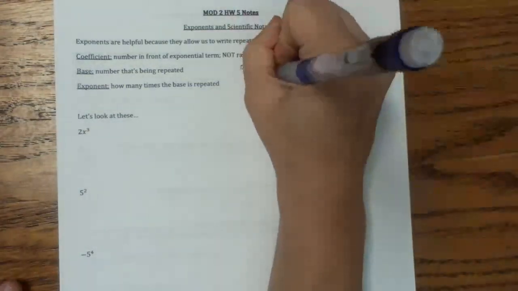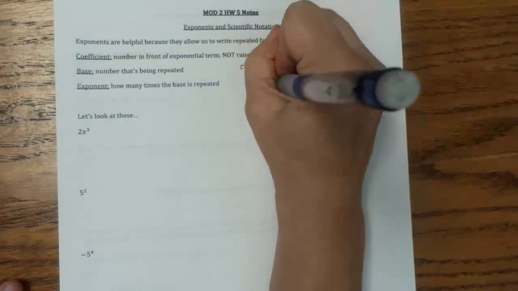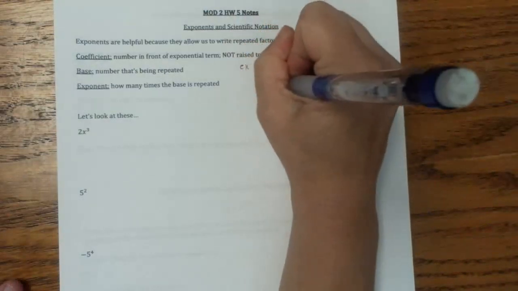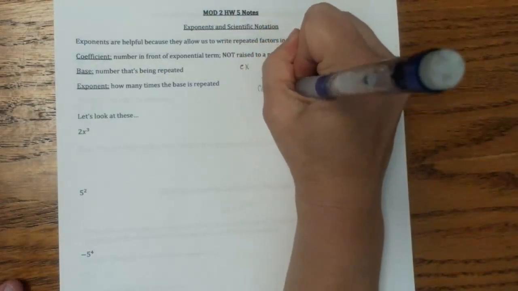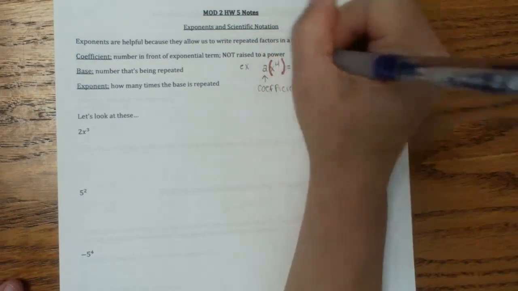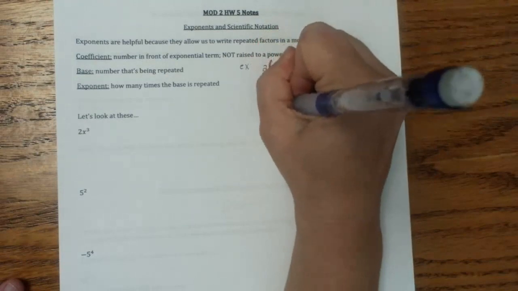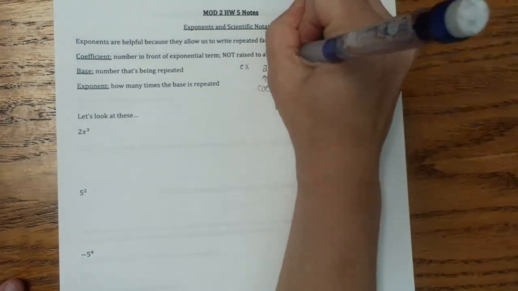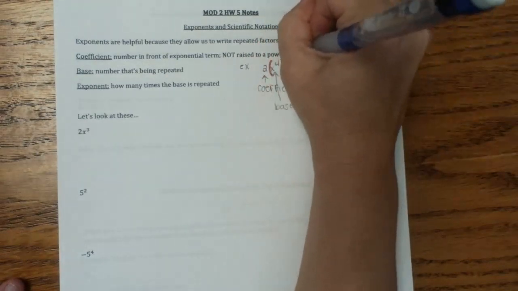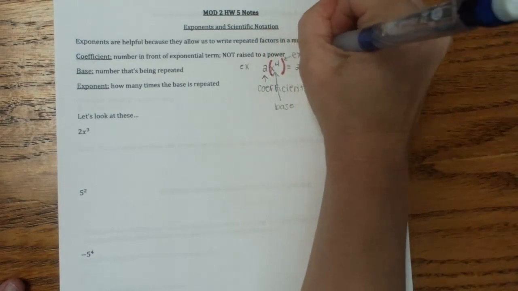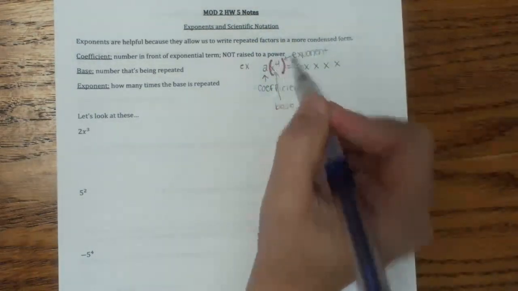So this number out front, that 2, is going to be my coefficient. The x is the number that's being repeated. That's going to be our base. And then this exponent of 4 tells us how many times that base is being repeated. So super important that the exponent only applies to whatever directly is underneath it. So if you need parentheses to help keep that, go for it.